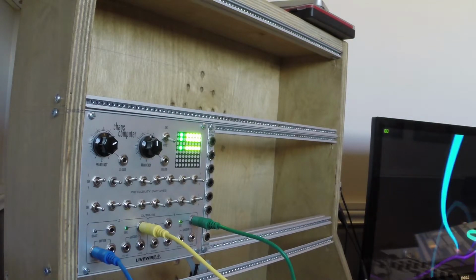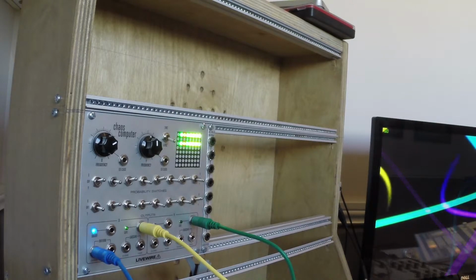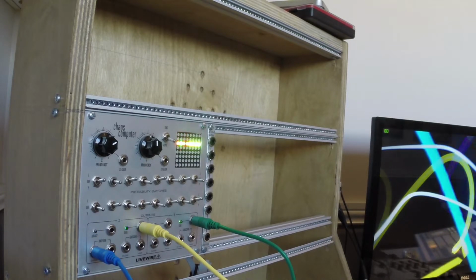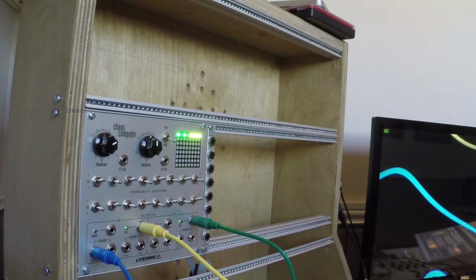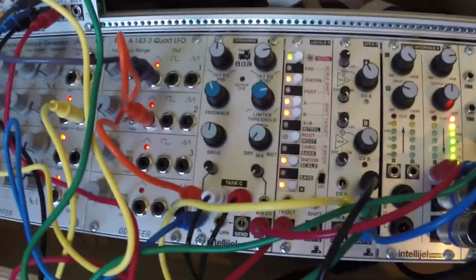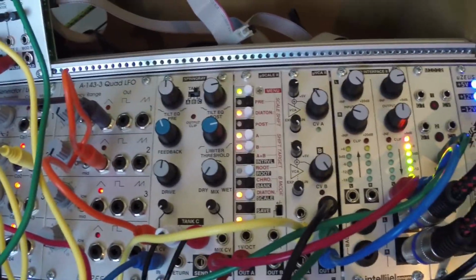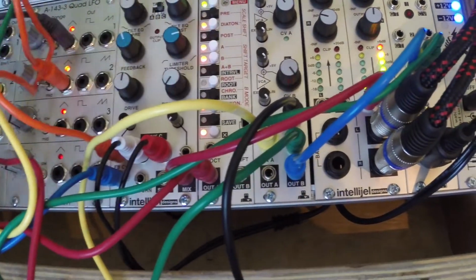So the next thing we'll do is, I just want to show you a little bit of what you can do to make this thing sound a little more musical. We've got an Intellijel uScale over here, and it's currently tuned to a major scale. That's this unit right here.